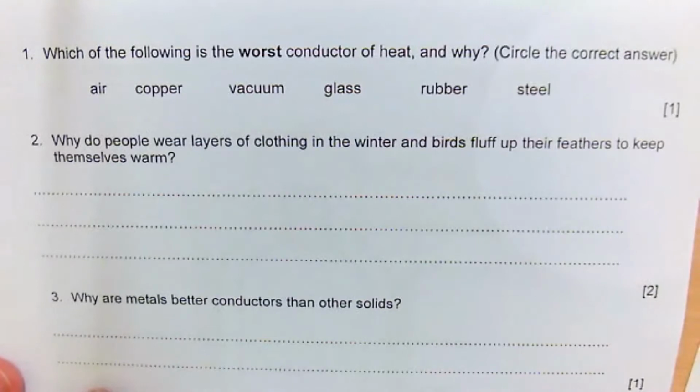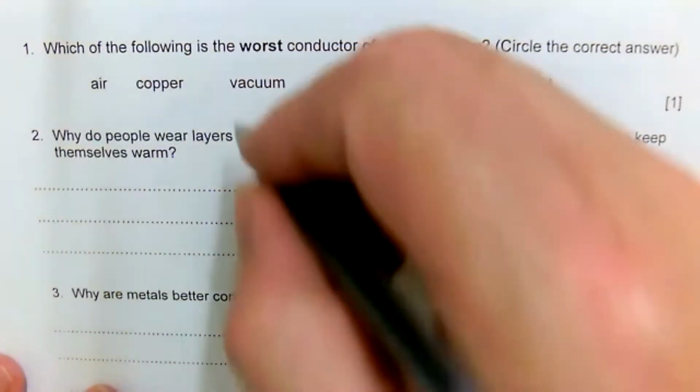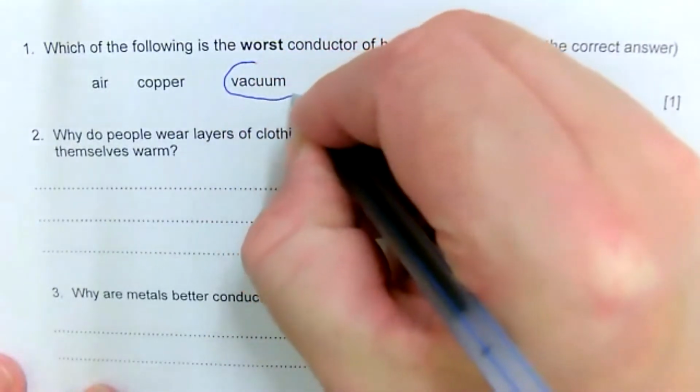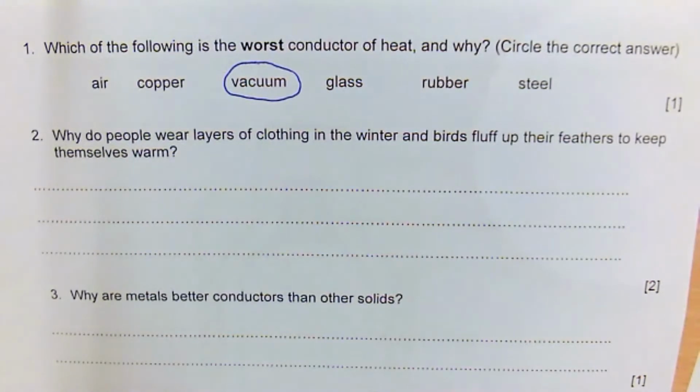So which one is the worst conductor of heat? Well, the one that's actually the worst conductor of heat is a vacuum. If you think about it, conduction is passing energy from one particle to another in a substance. If you've got a vacuum, there are no particles, there's nothing there. So you can't conduct through a vacuum.